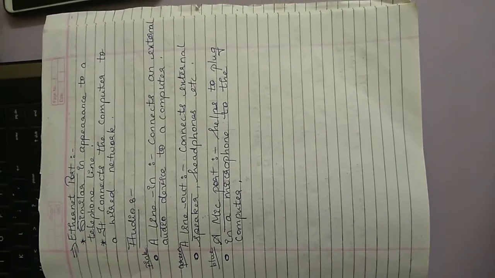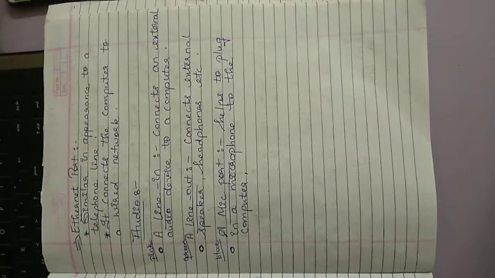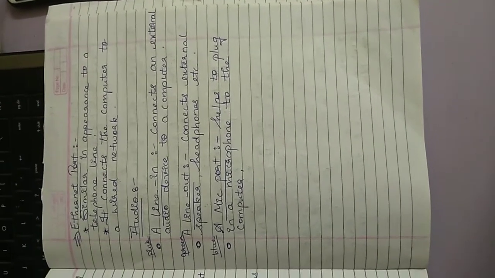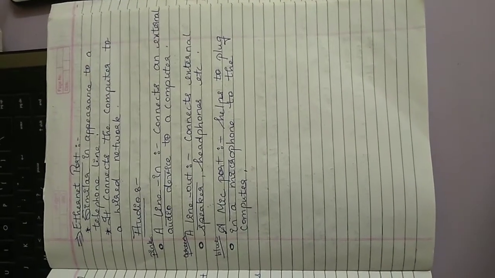The line out connects external speakers, headphones, which is again back of the CPU in a green color jack, whereas a mic port helps to plug in a microphone to a computer, and which is in your blue color jack back of your CPU. Okay, you are complete with the summary of your first chapter.